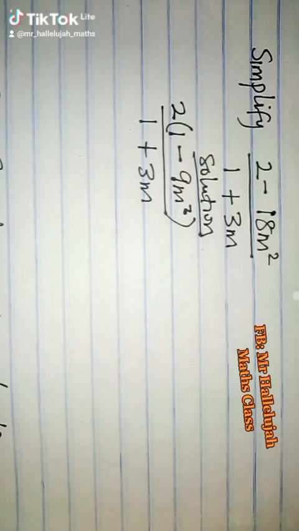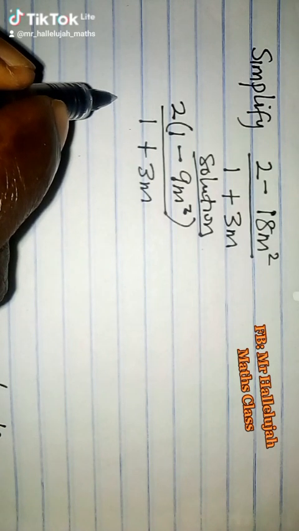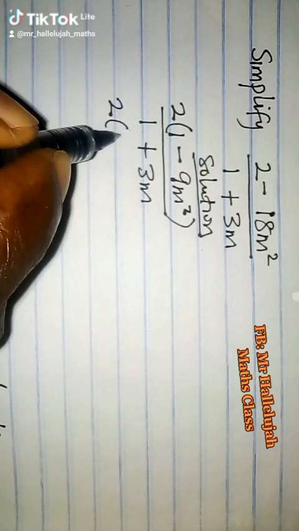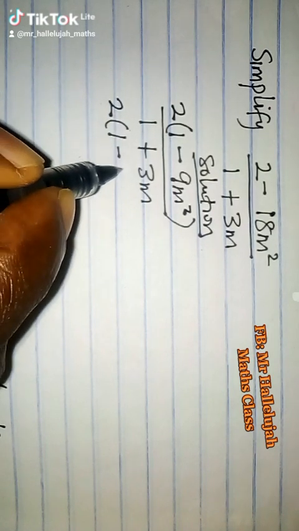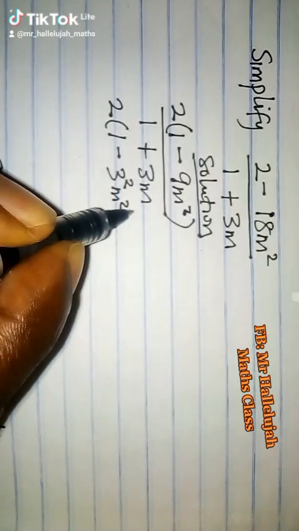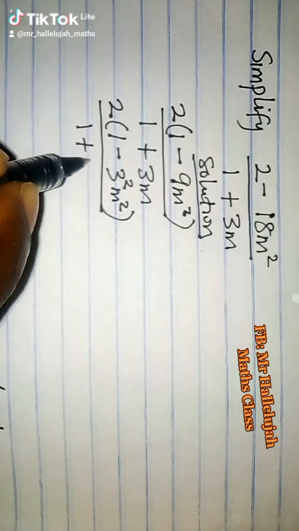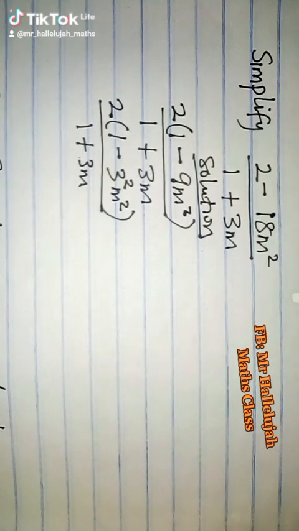All right, we know that 9 is 3 times 3, that is 3 raised to the power of 2. It simply means that we can have it as 2 into 1 minus 3 raised to the power of 2 m raised to the power of 2 bracket close all over 1 plus 3m. All right, what do we do next?